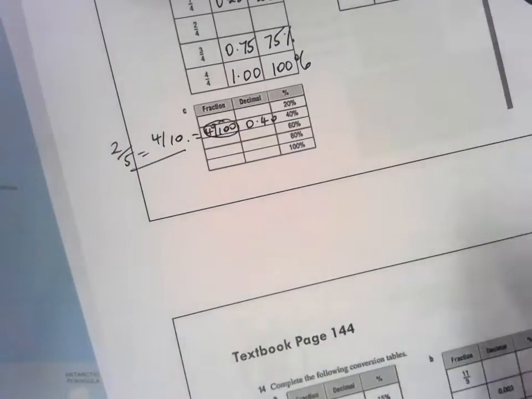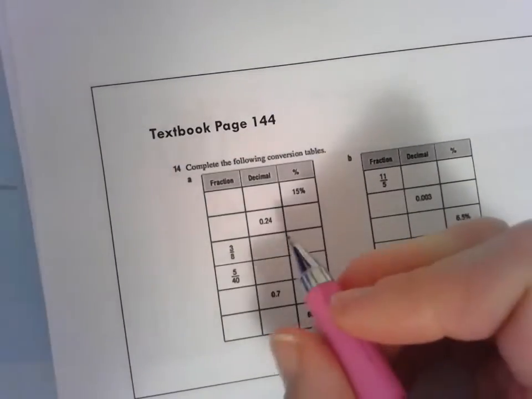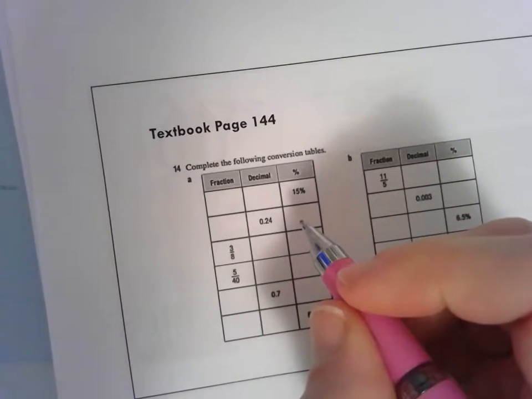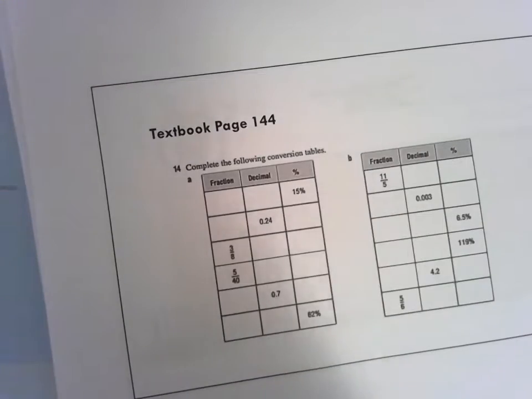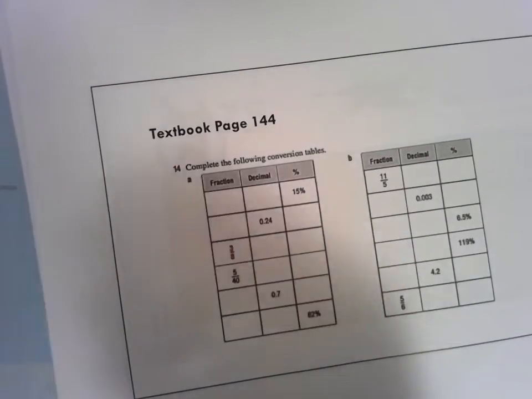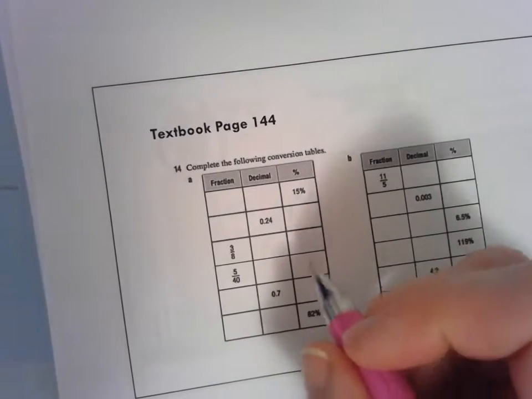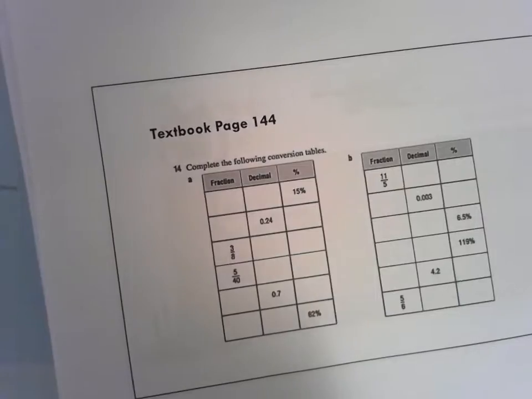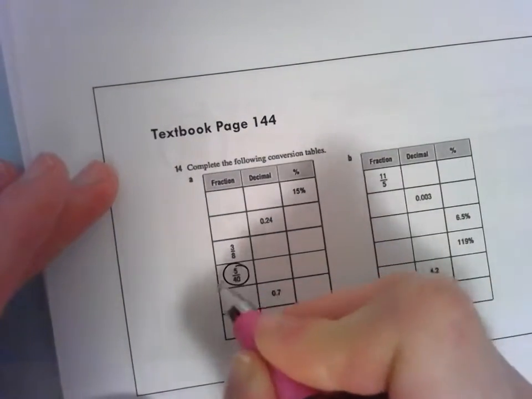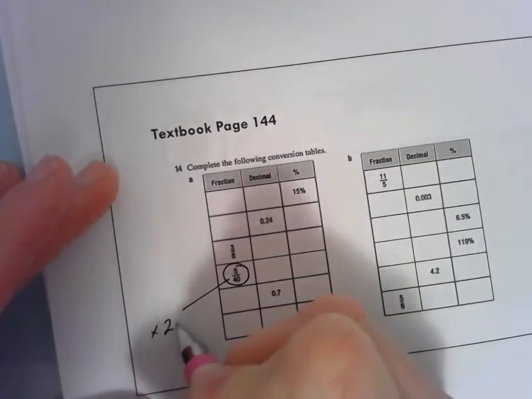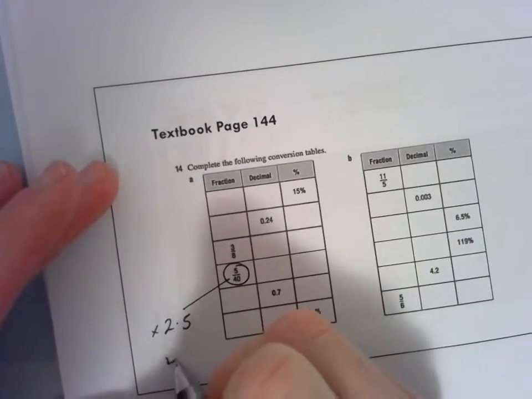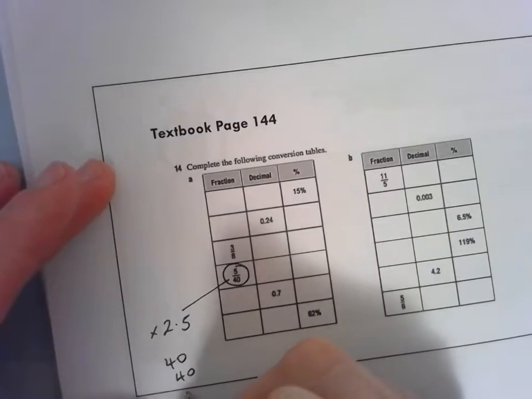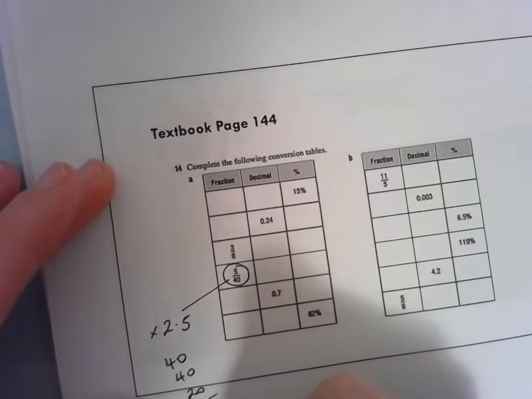Okay, those boxes are a bit small, so 5 out of 40. I guess you're going to times that by 2.5. That one's a bit tricky without a calculator, students, so you actually have to multiply it by 2.5, because if you multiply 40 by 2, you get to 80, and then half of 40 is 20, and you can see that that gets you to 100.